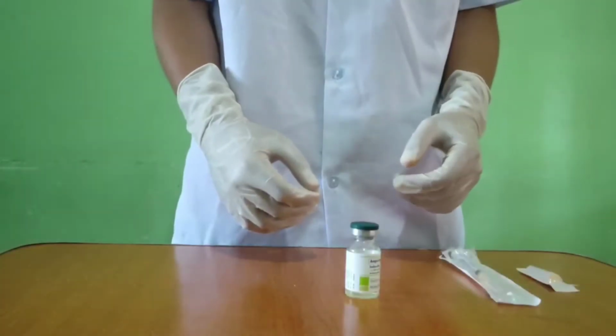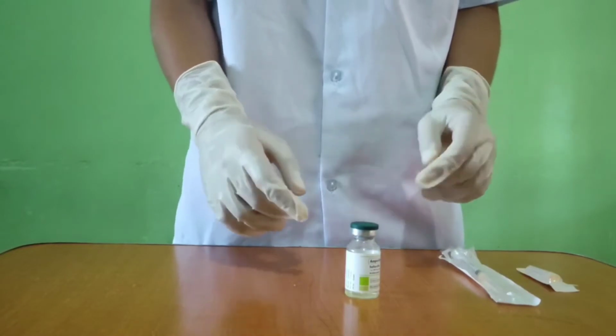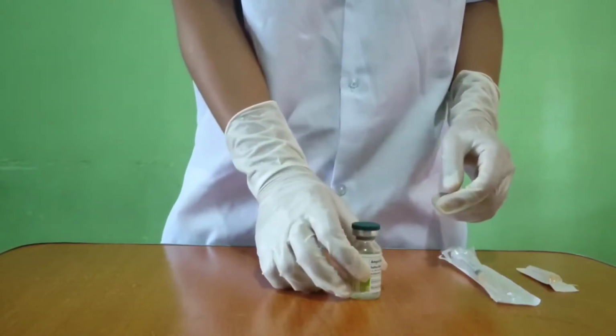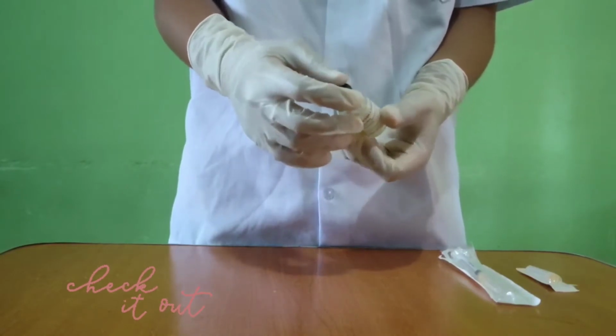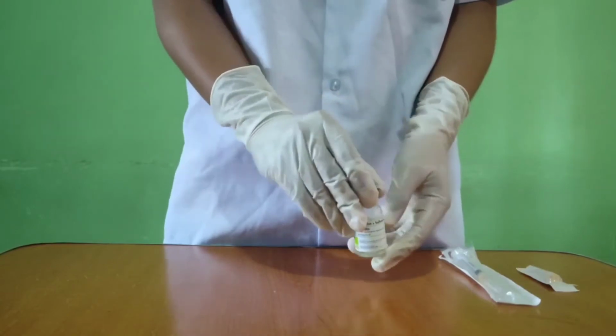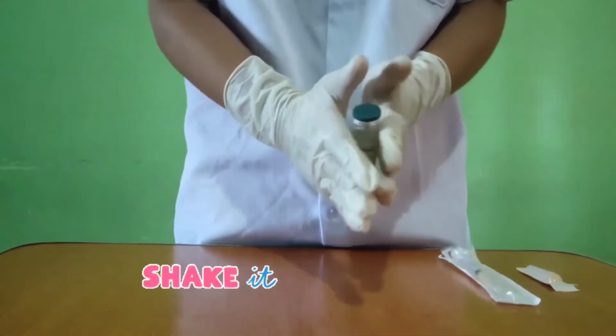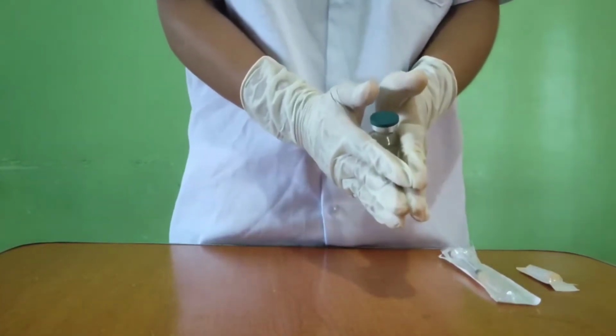Now, we are ready to draw up our ID injection. When we're dealing with the vial, always check the expiration date, the lot number, and the manufacturing date. Shake the vial gently and don't forget to explain the procedure to your patient.